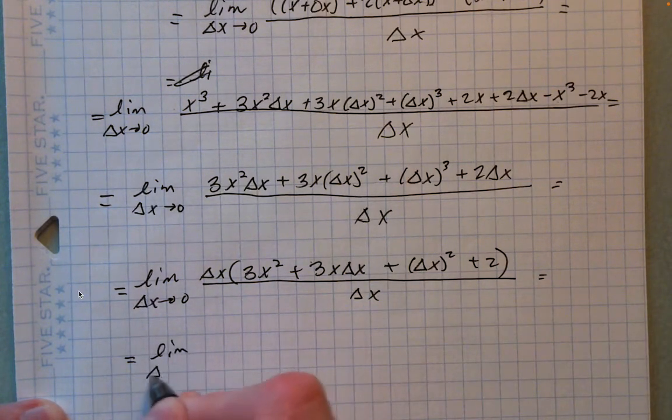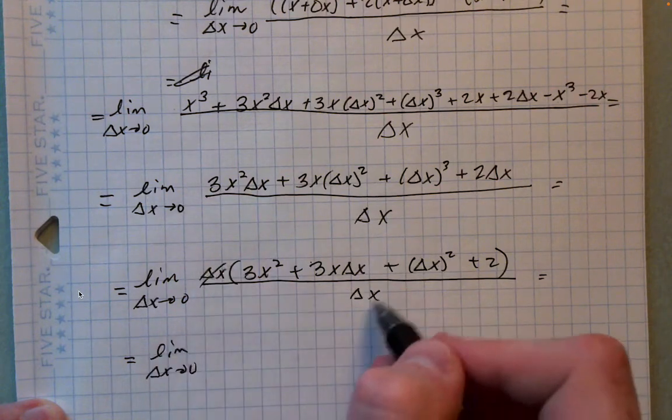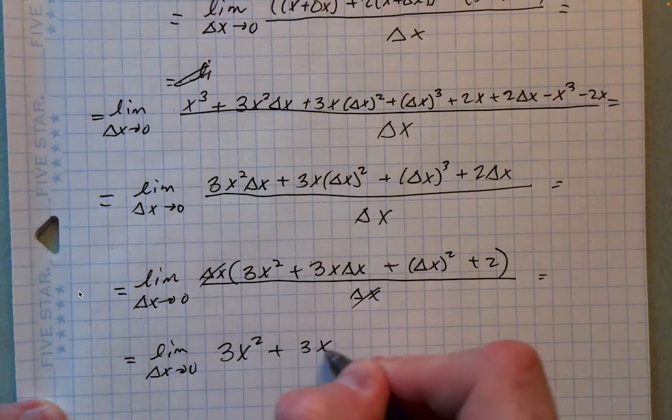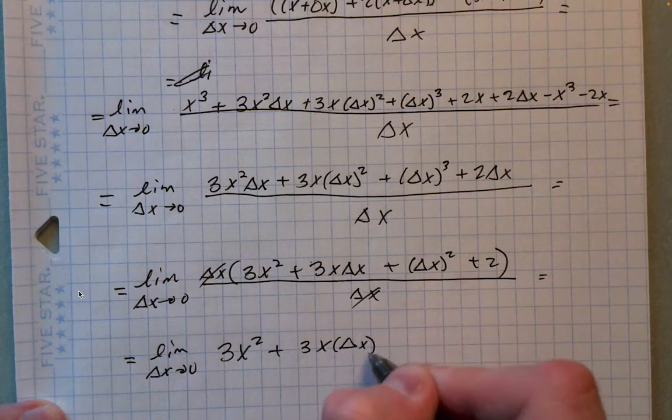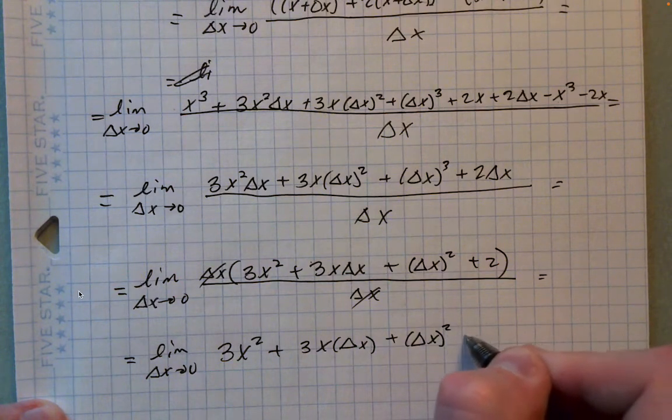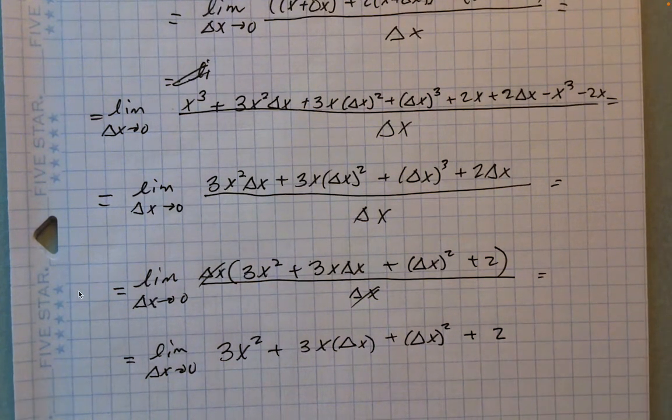The delta x's cancel, and so what we're left with is 3x squared plus 3x delta x plus delta x squared plus 2.